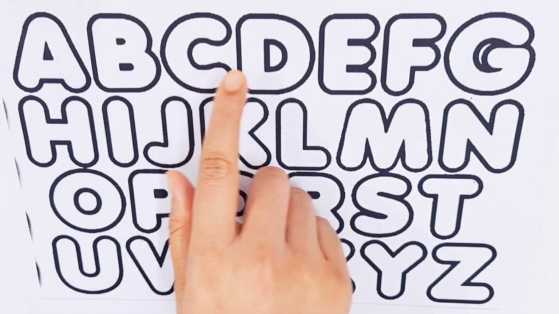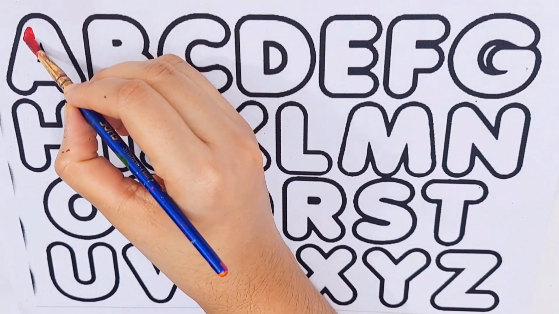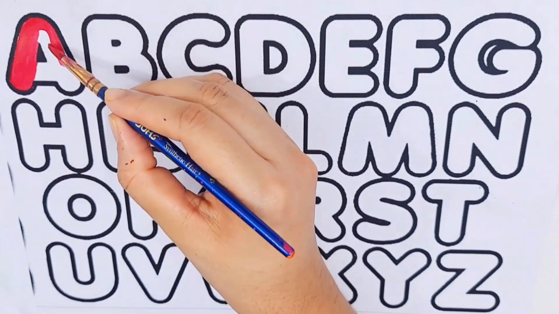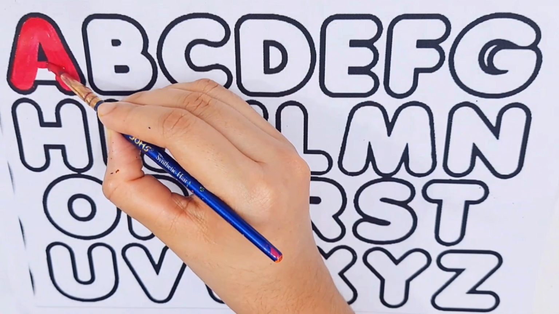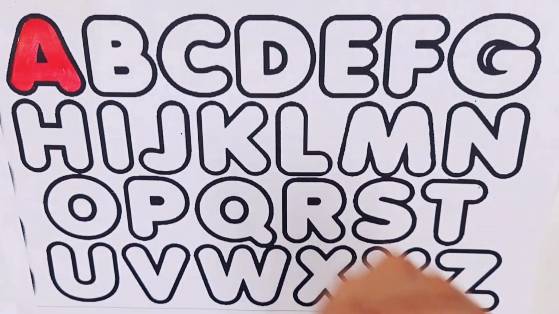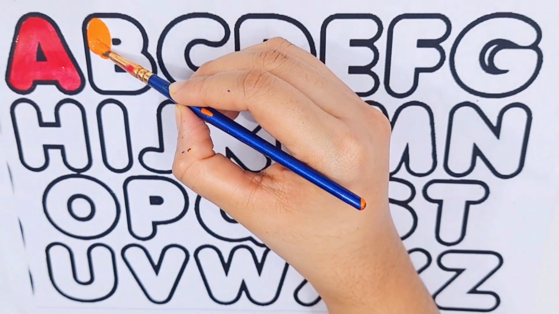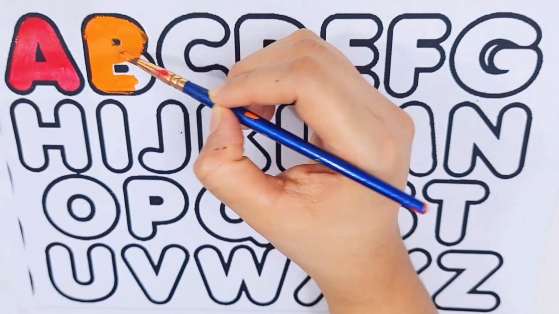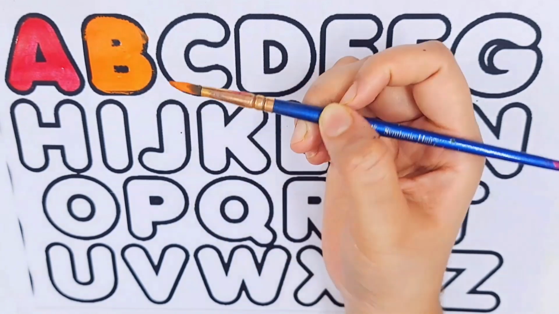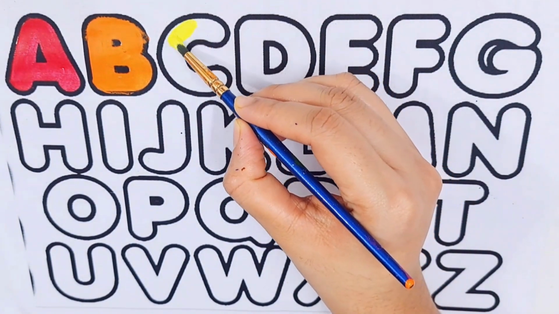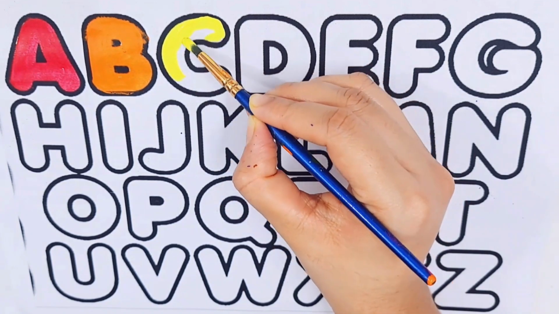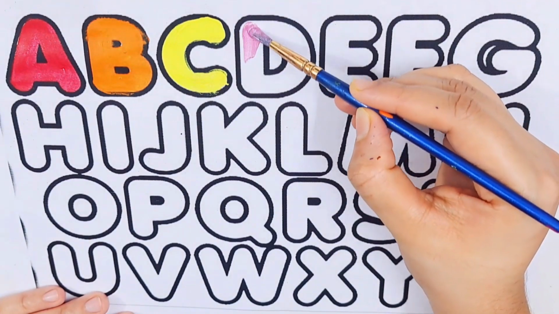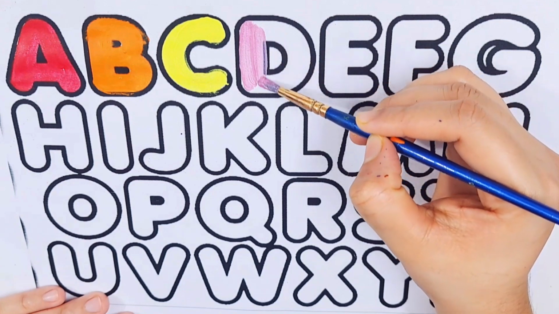A, B, C, D. A. A for aeroplane. B. B for bus. C. C for car. D. D for doll.